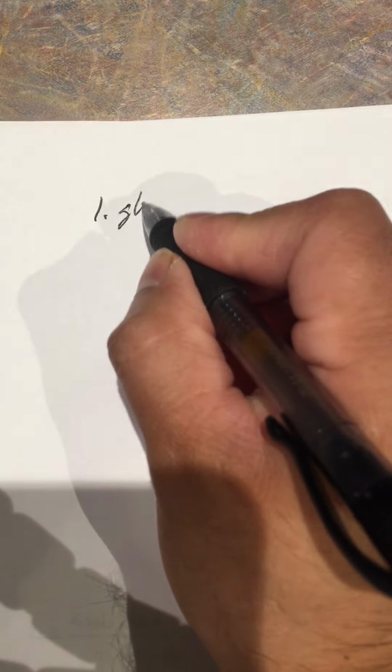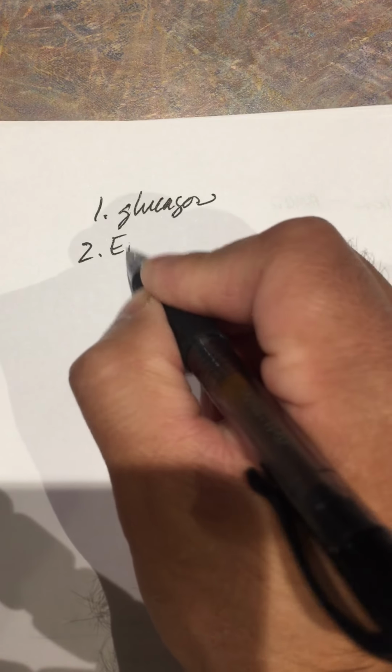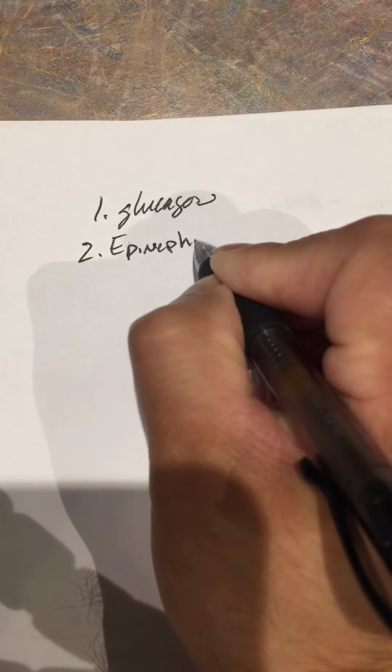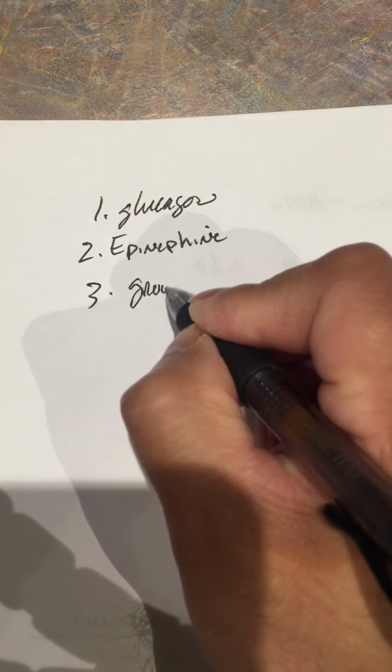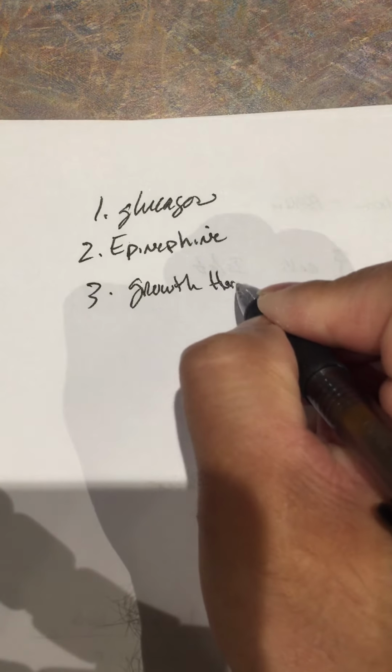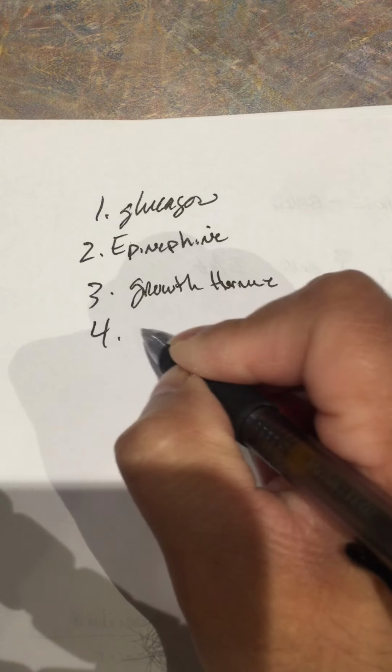Now, there's a couple things that you must know before we move on. There's other things that can cause a rise in glucose levels, and we've talked about these in previous lectures. So I'm just going to do a quick review. Number 1, glucagon. Number 2, epinephrine. Number 3, growth hormone. Number 4, cortisol.